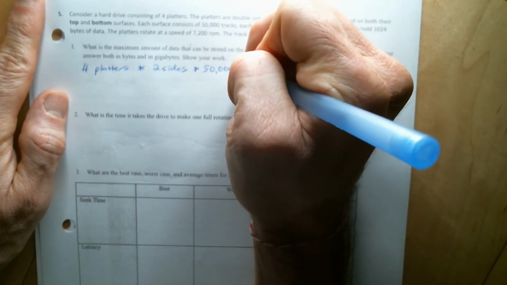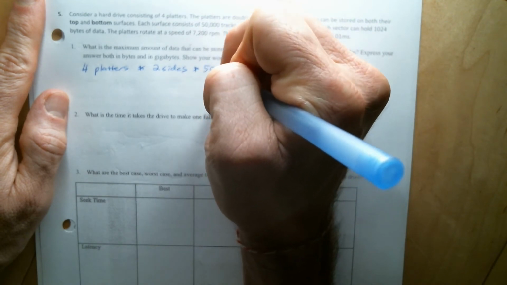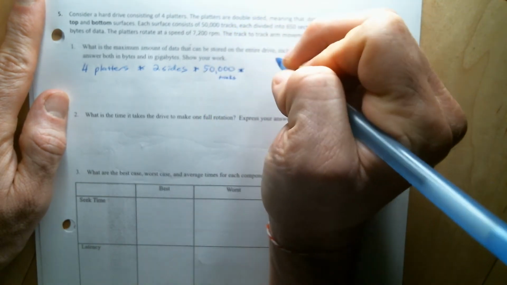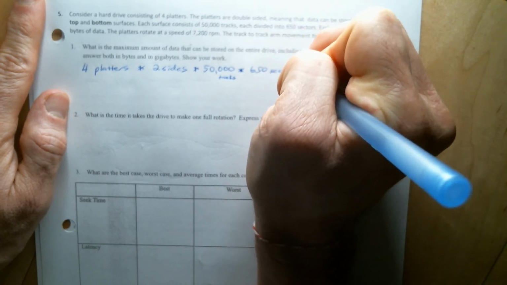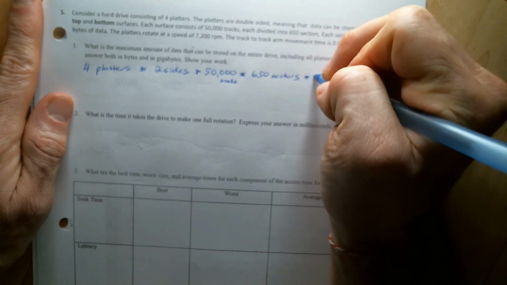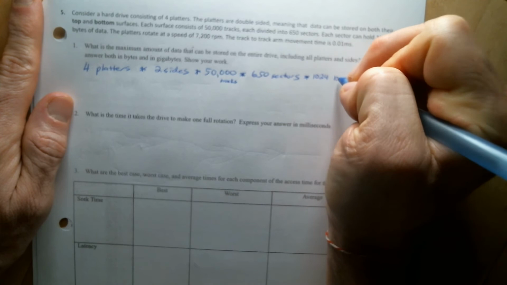Each of those tracks is divided into 650 sectors. All right, so this was 50,000 tracks times 650 sectors. That will tell us the total number of sectors across all the tracks. And then if they're telling us that each sector can hold 1,024 bytes of data, all right, that will let us know the total amount that is stored on the hard drive.